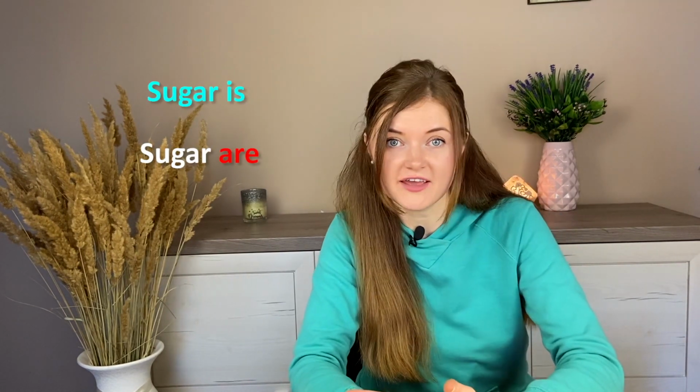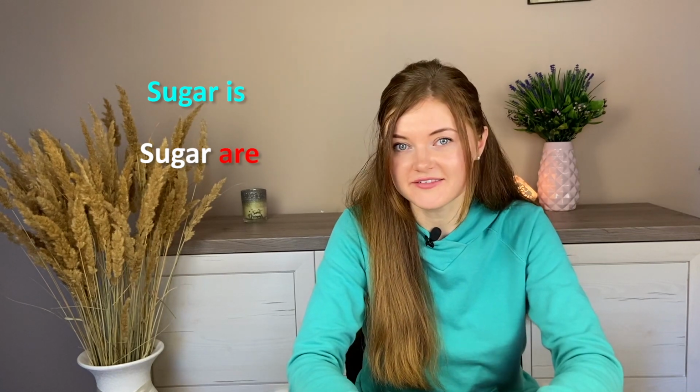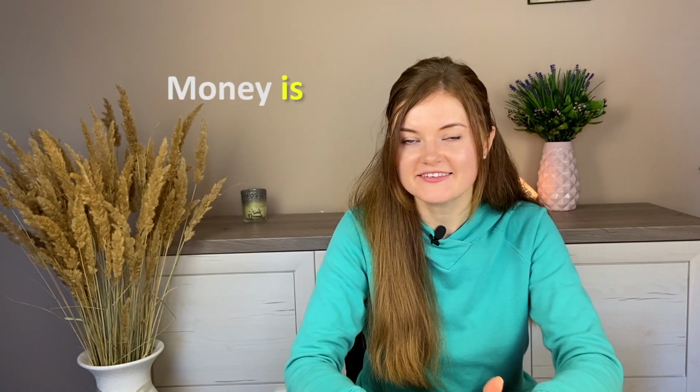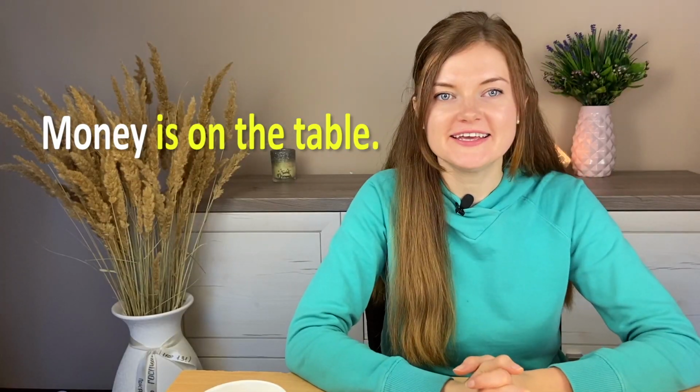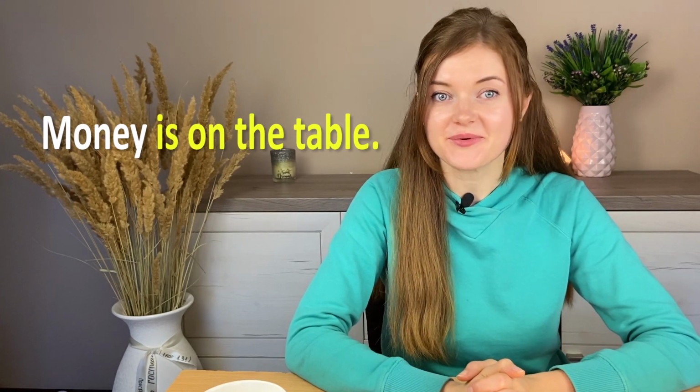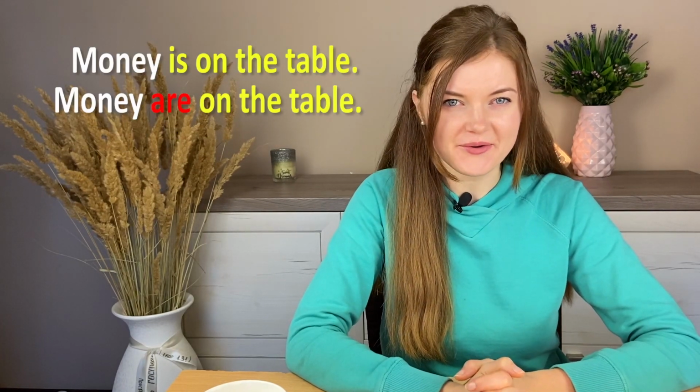However, just like other mass nouns, money is always used with a singular verb. Just like we would say the sugar is on the table, not the sugar are, we would use is with the money too. So money is on the table. That's correct. Money are on the table. That's wrong.